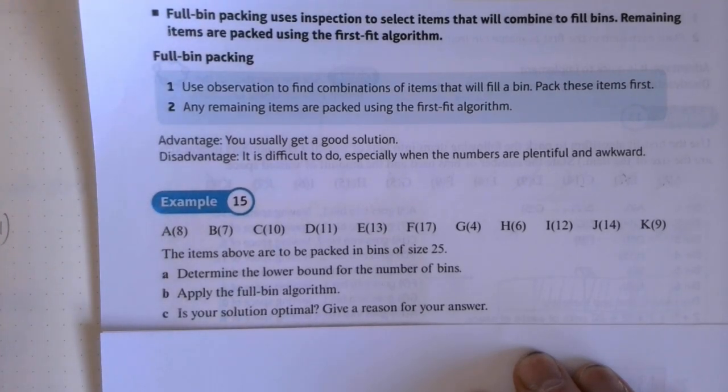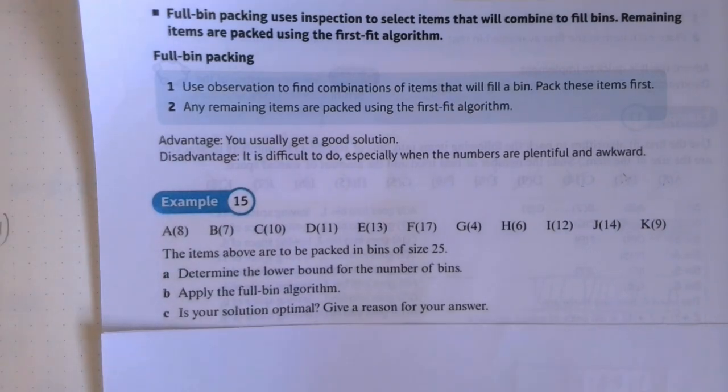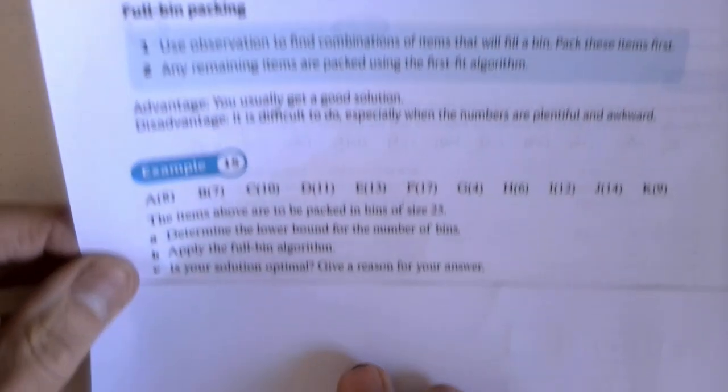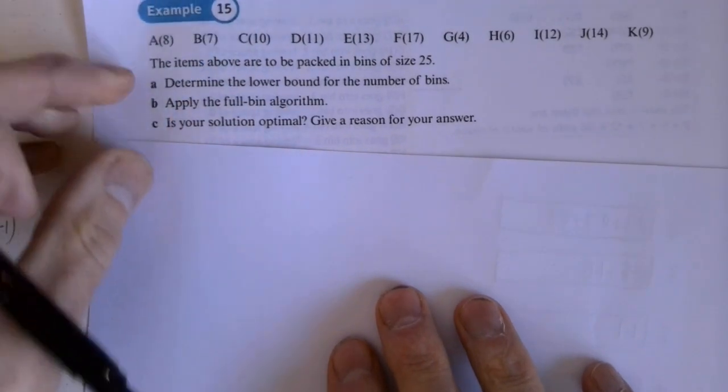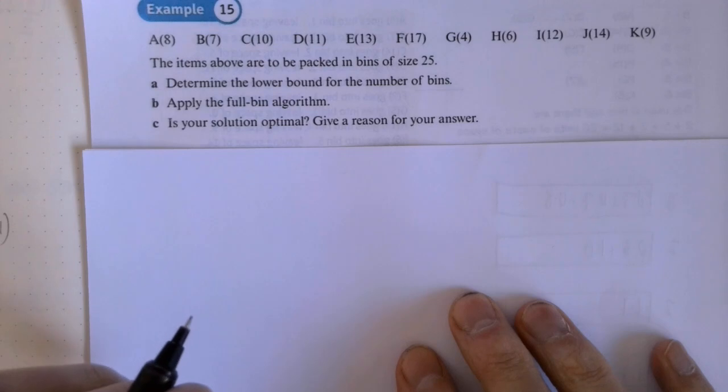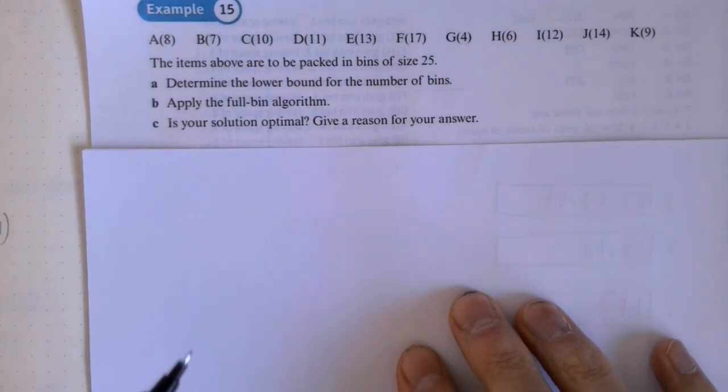Okay, so full bin packing is common sense. What you do before you do anything else, and again, like first fit decreasing, you need to have a view of everything that you're going to be asked to pack first, is you firstly work out how many full bins you can get. And then the things you're left with, you pack using first fit or maybe first fit decreasing. So if we have a look at this example here, we've got to pack these items into bins of size 25. So, straight away I'm looking for combinations that add up to 25.